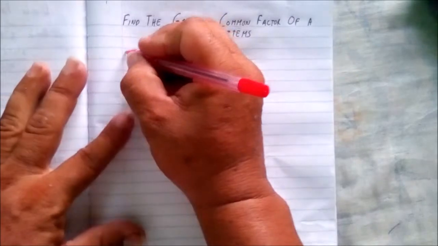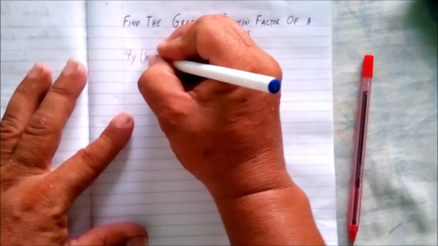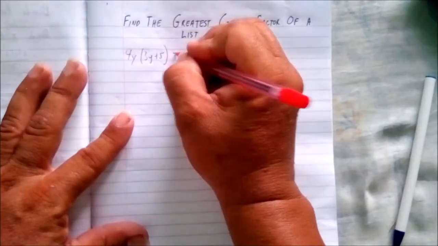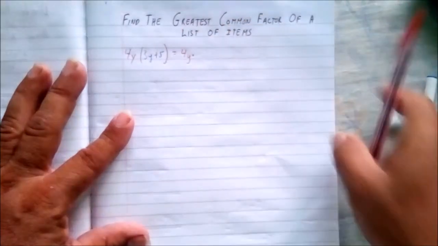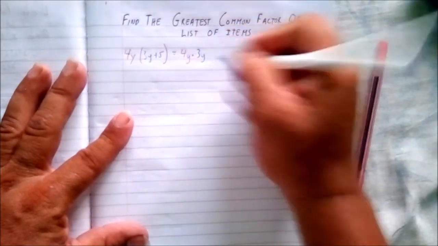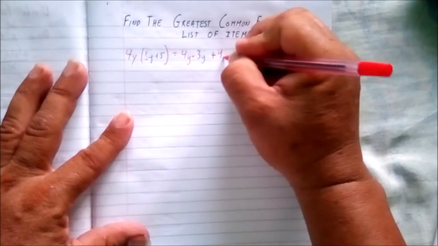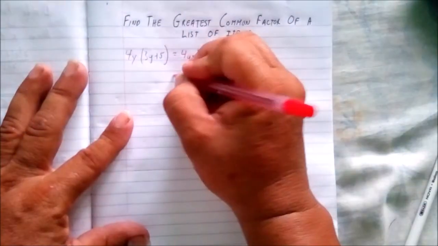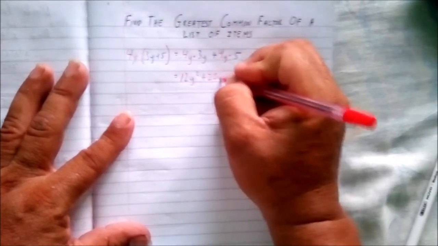For example, if we had 4y and let's say 3y plus 5, that gave us 4y times 3y plus 4y times 5. At the end it gave us an answer of 12y squared plus 20y.